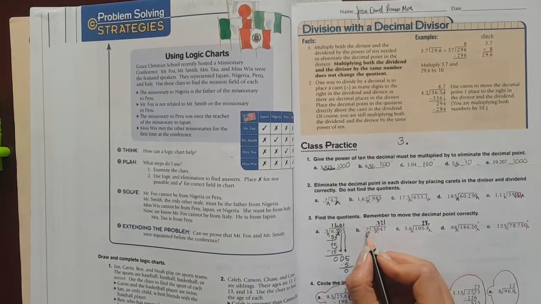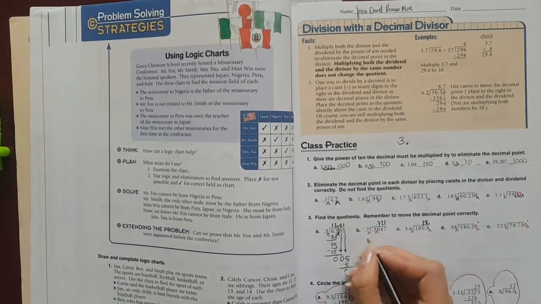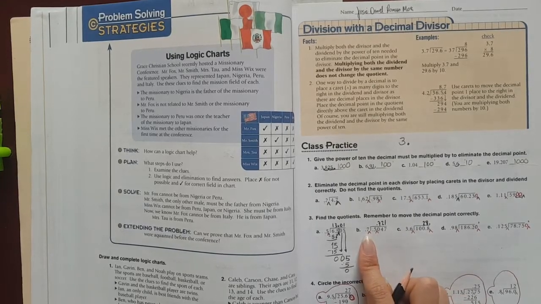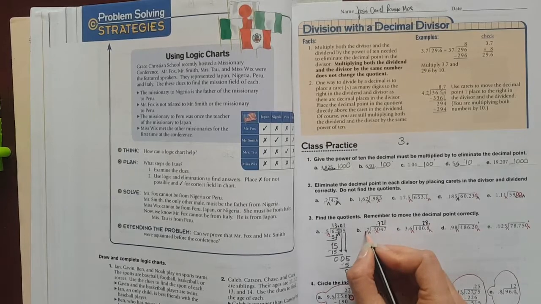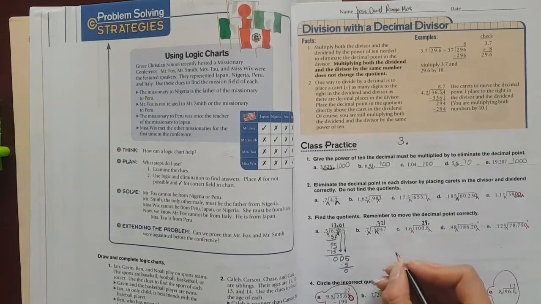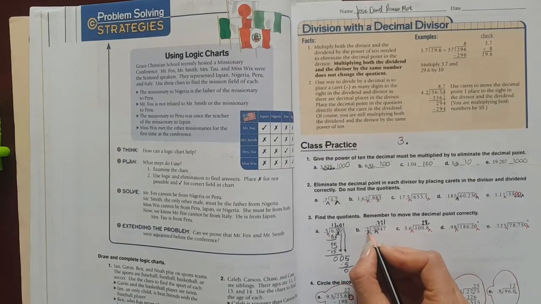Here I got a point, so I need to kick it away. If I want to kick it away, I need to move it just once. If I move it once in the divisor, I need to move it once in the dividend as well. So I move it once, and here I move it once. Lo muevo solo una vez. Guys, listen up. How many digits do I have here? 1. So I'm going to take 1.